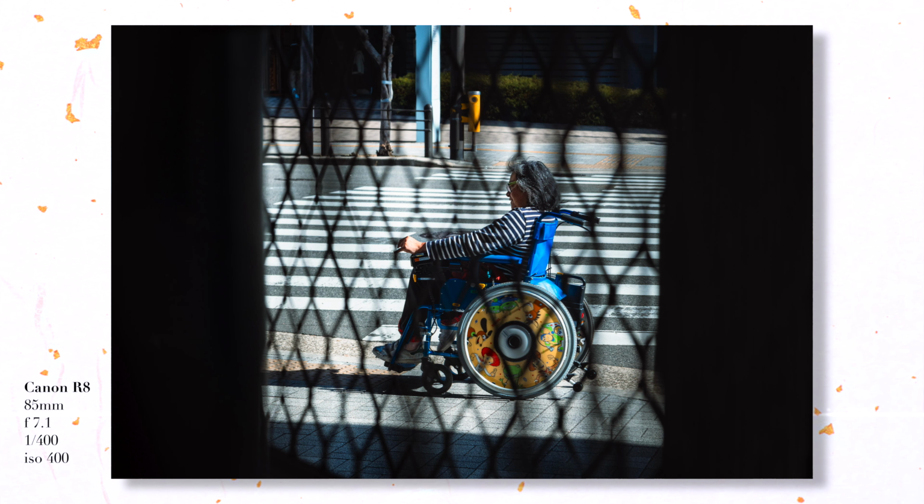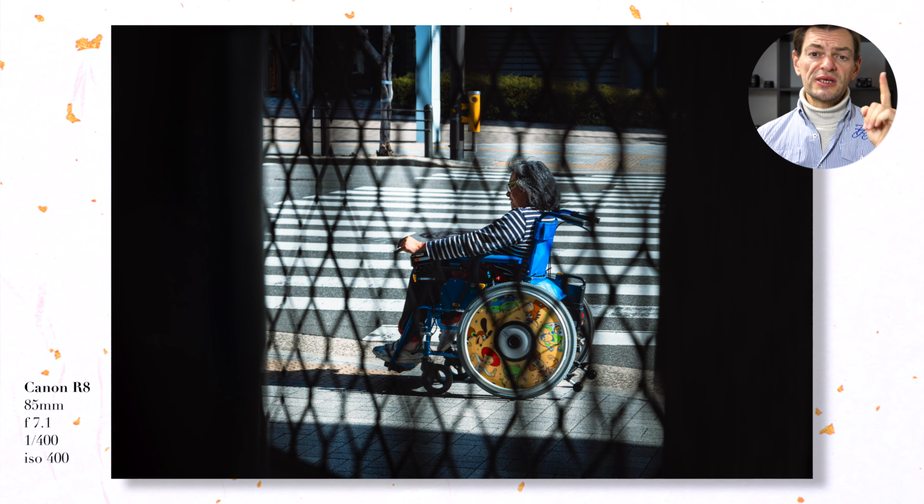Tips number 11. Play with layers and patterns. Here you can see that there are 2 to 3 layers as well as 2 to 3 patterns. The fence has a shadowy foreground, the subject in the middle ground, and the zebra crossing in the background. And as a bonus, the main subject in the middle ground is wearing a striped top, complementing the zebra pattern. So again, to give depth and interest to your picture, play with layers and patterns.